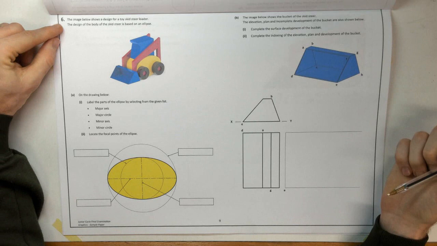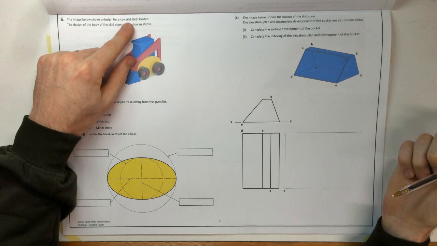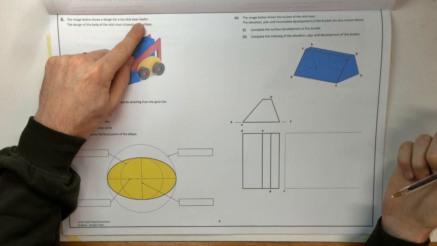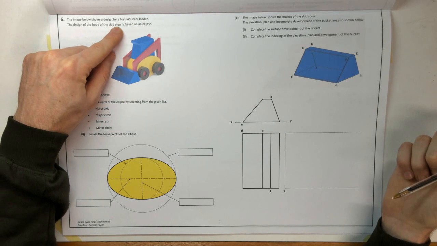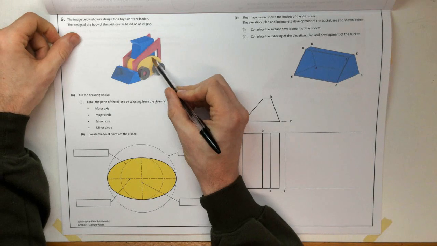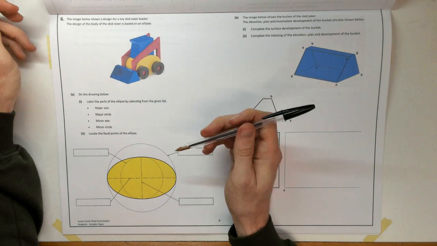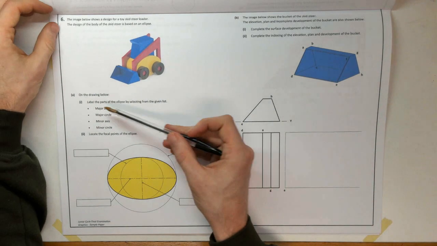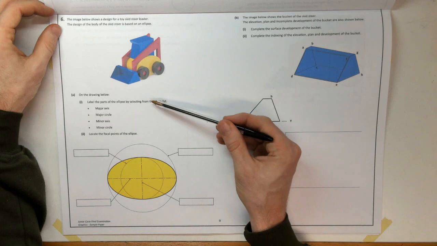This is question 6. The image below shows the design for a toy skid steer loader. The design of the body of the skid steer is based on an ellipse. So we've got our elliptical shape here for the main body. Part A. On the drawing below, label the parts of the ellipse by selecting from the given list.